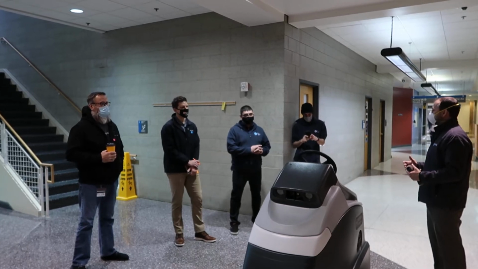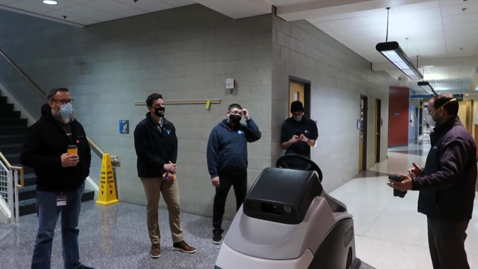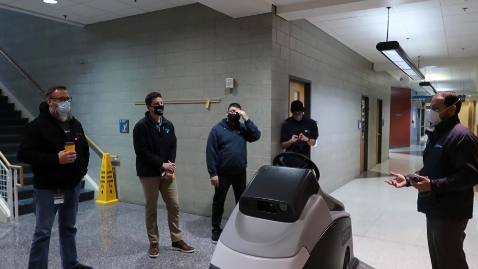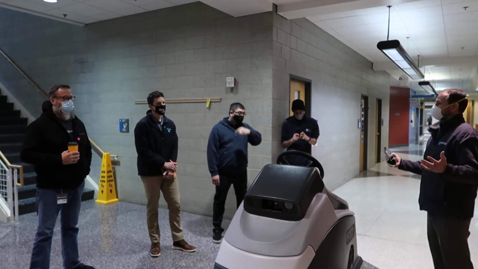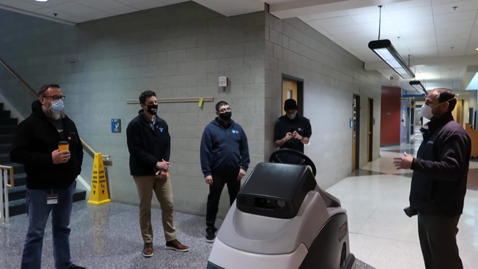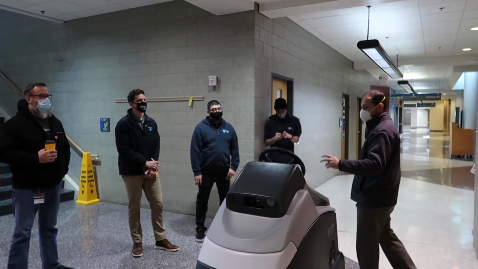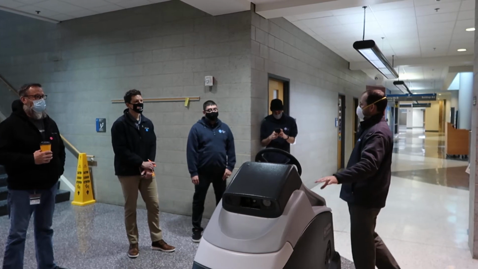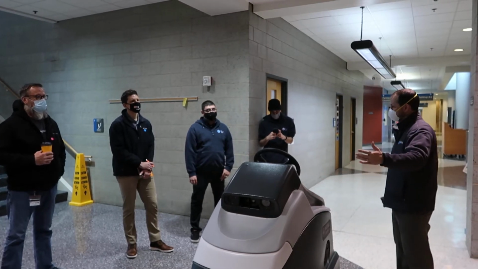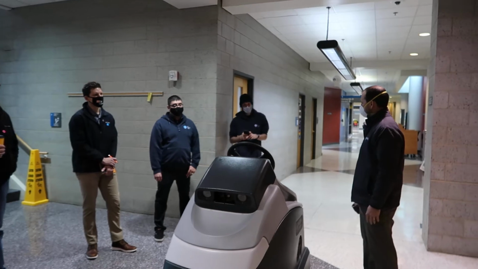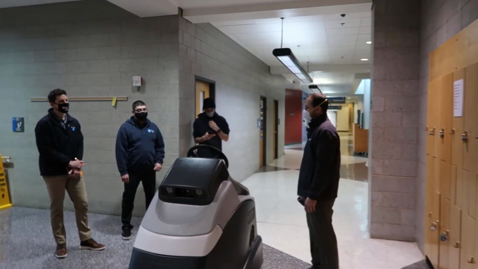So we sent this on to OSHA, right? I know there are different approaches when we're deploying in a workspace. So we sent the machine to OSHA. They've got a standard now for autonomous machines being run in workplaces. And this machine, with the safety and everything that it has, passes the OSHA standard. It's the only machine in the market today that passes that OSHA standard.